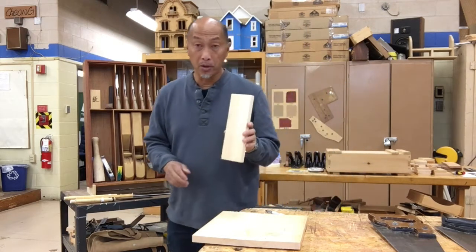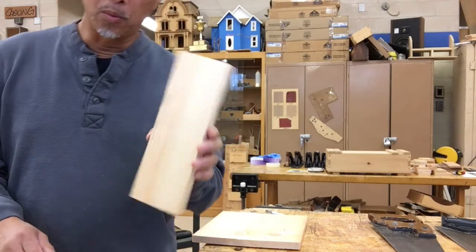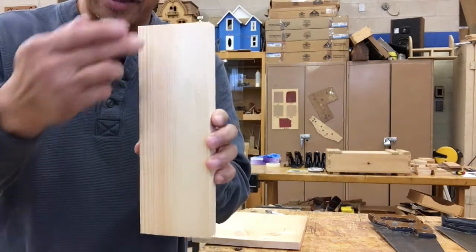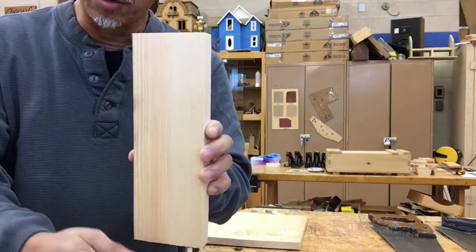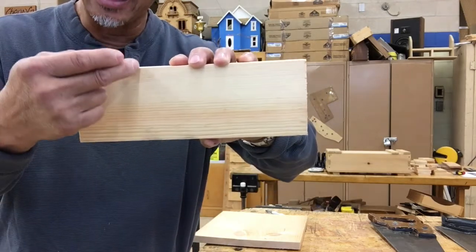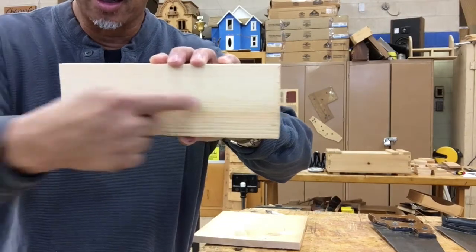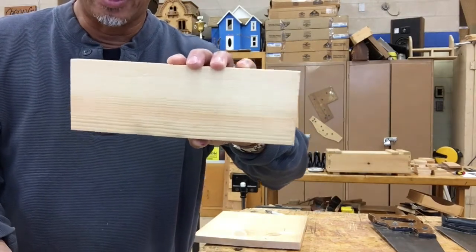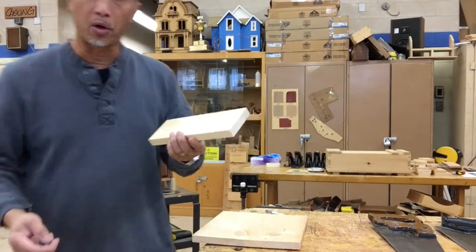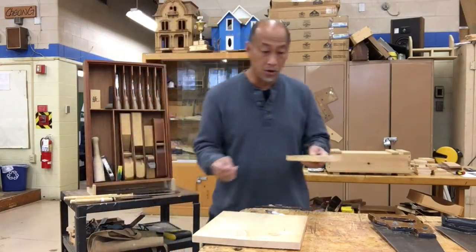So if I'm going to cut with the grain, that means the line's going this way. I need to use a certain saw. If I'm going to cut against the grain, I'm going across the grain here, I need to use a different kind of saw. And today we're going to show you the different ones that you can use.